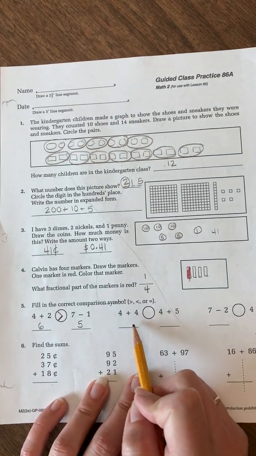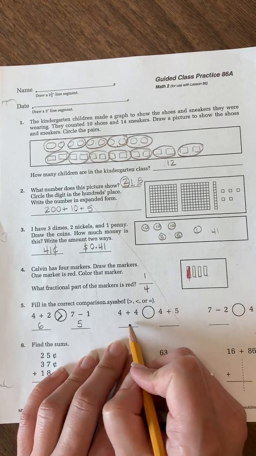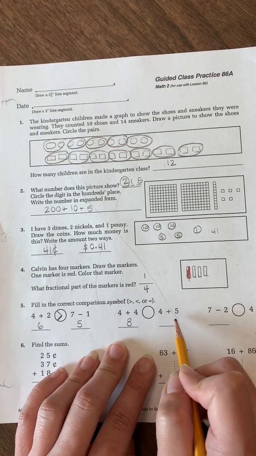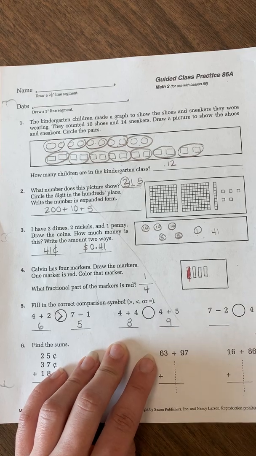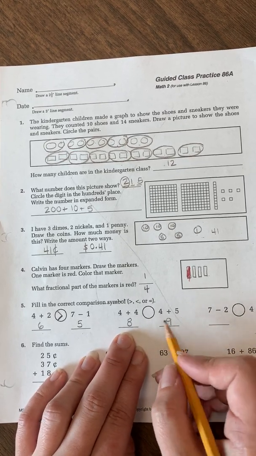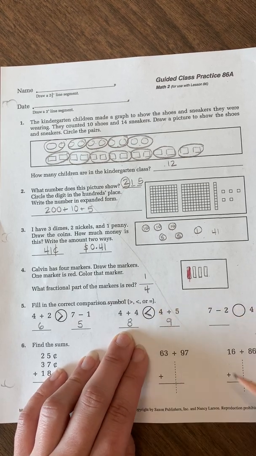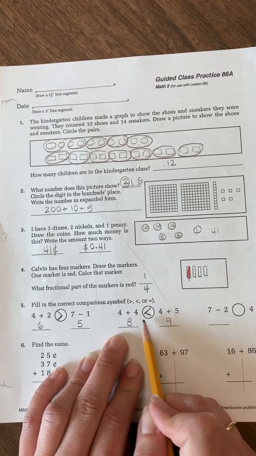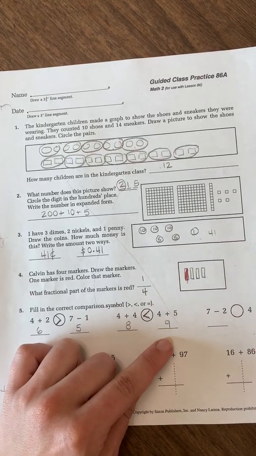Next, before I can fill it in, we've got to solve my problems. 4 plus 4 is 8, and 4 plus 5 is 9. So looking at 8 and 9, I'm going to compare. I'm going to use this symbol, my less than, because 8 is smaller, is less than 9, and the symbol is going to point its open mouth towards my bigger number.